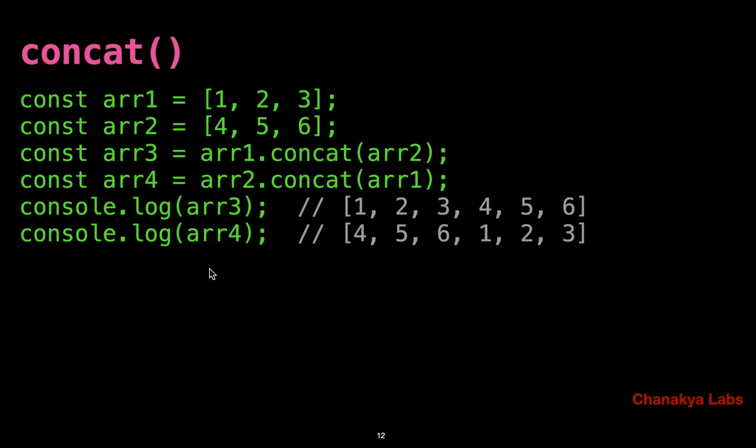And now again, if you print ARR1 and ARR2, they will simply be 1 2 3 and 4 5 6 respectively. The initial arrays ARR1 and ARR2 will not be modified. Only new arrays are returned after concatenation. They are returned as new arrays, and only they are the new things created. The original arrays are not modified.